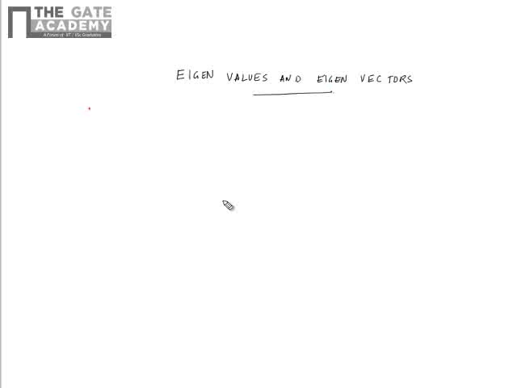Let's first understand what an eigenvalue means and what an eigenvector means, because this topic is quite important in various branches of engineering.